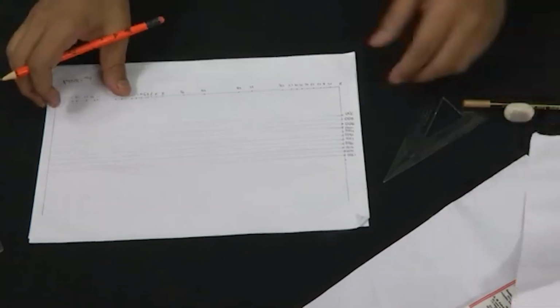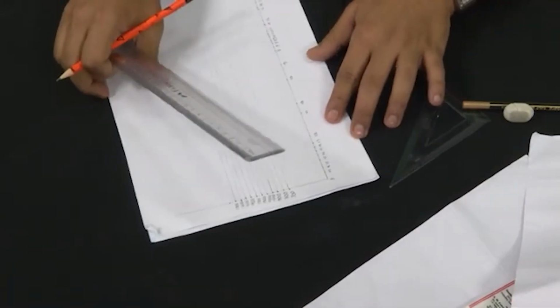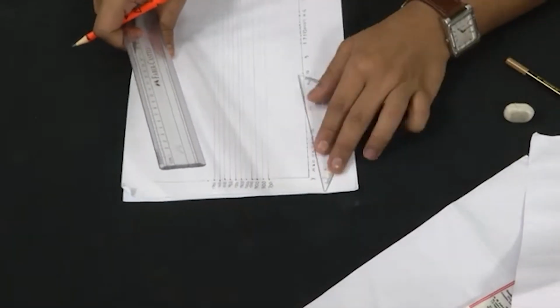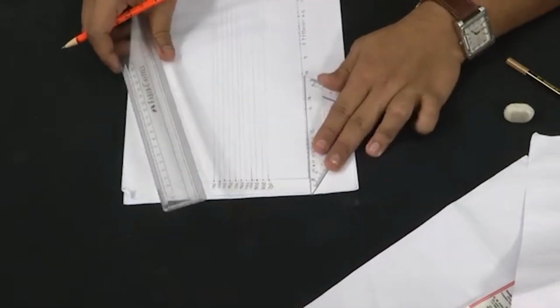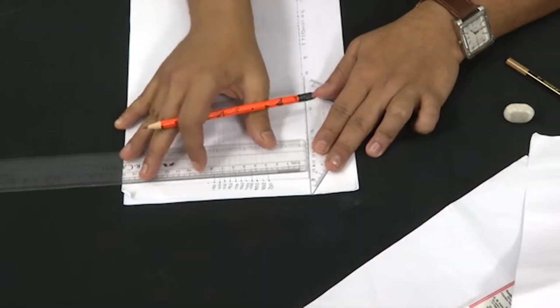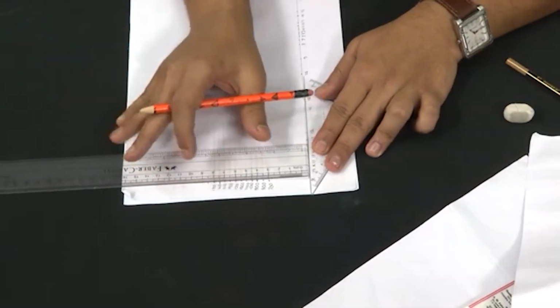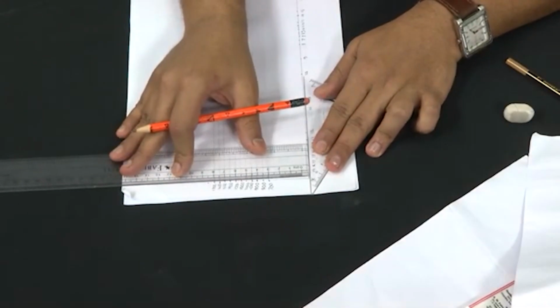Now I again rotate the paper for convenience of drawing, and then I will draw some points which correspond to the particular contour height.